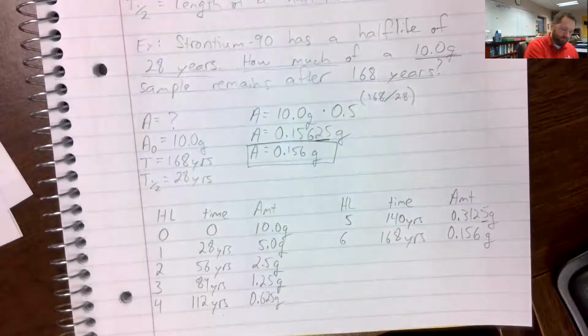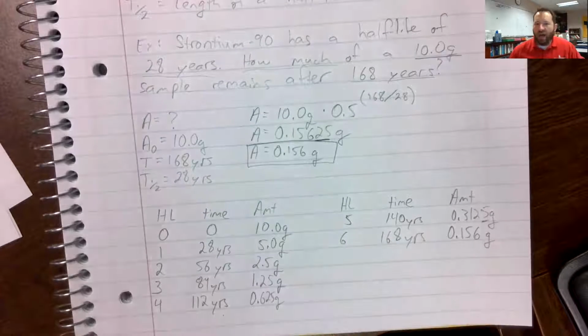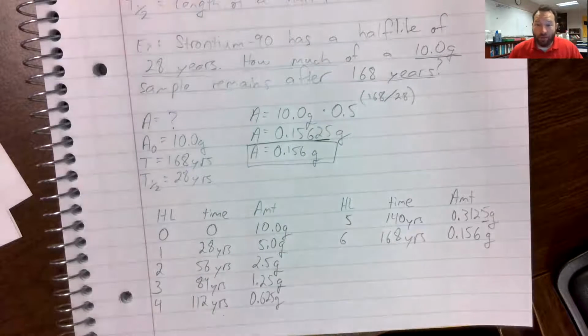That's 168 years. So that's the non-algebraic way to do it. Honestly, I'm going to recommend that you do that because we're usually going to make a graph with this substance. So another example, we'll make a graph with this one.